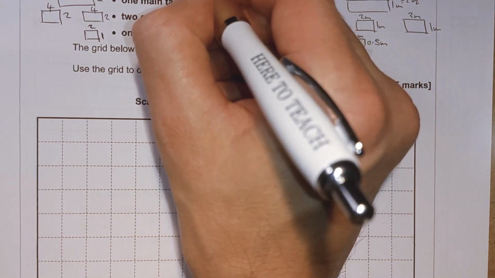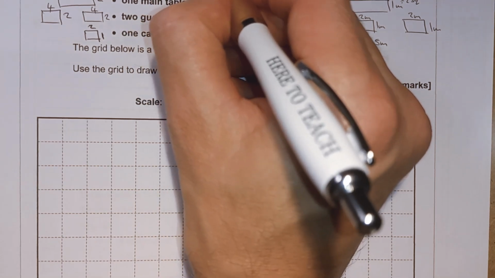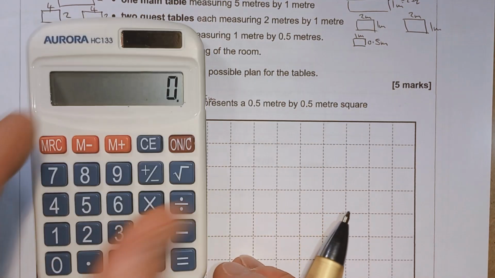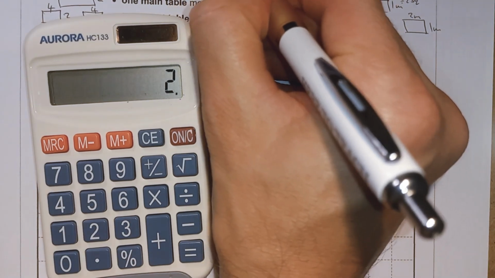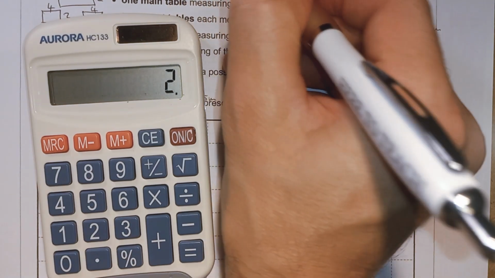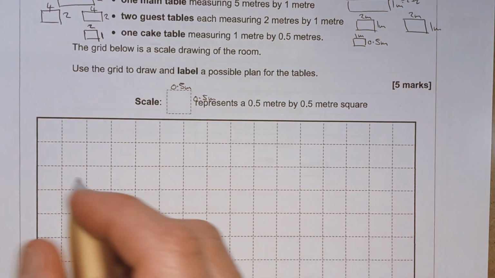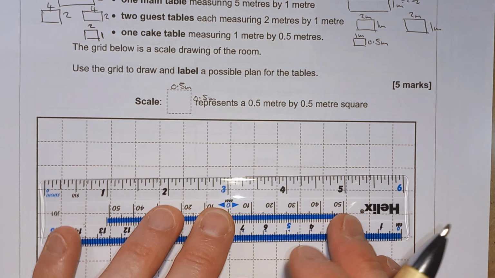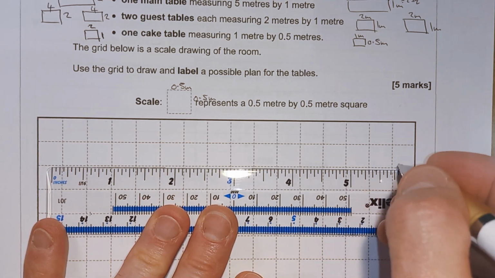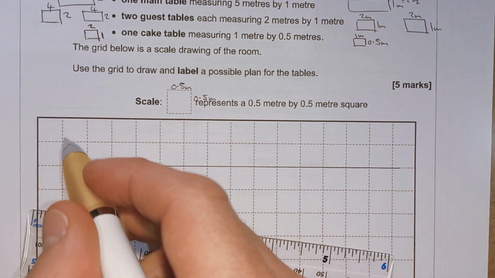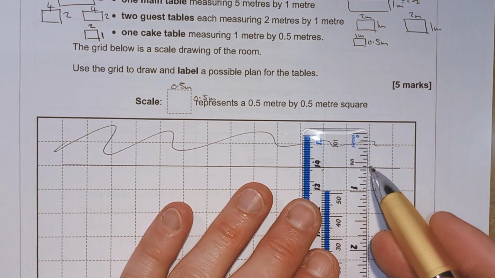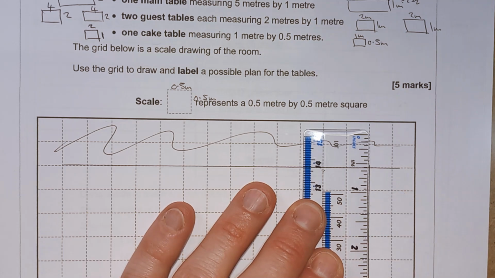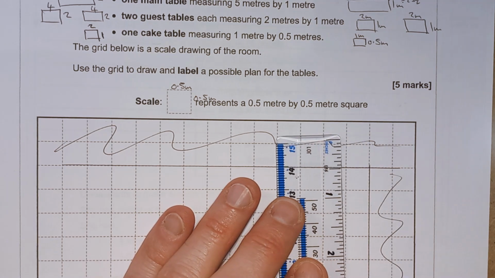Well, 1 divided by 0.5 metres is 2 squares. So in other words, we can't have anything in this space. 1, 2 squares here. Can't have anything in this space here.